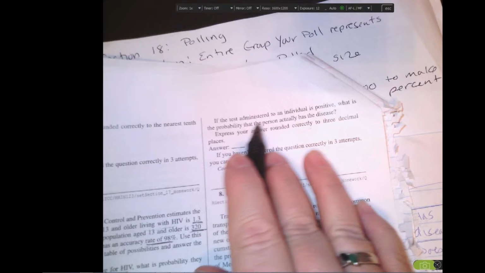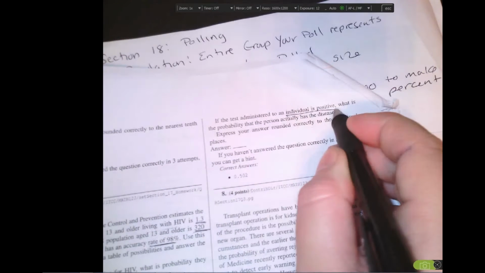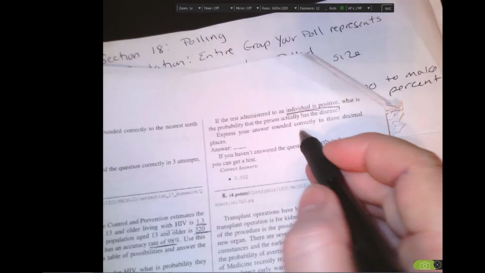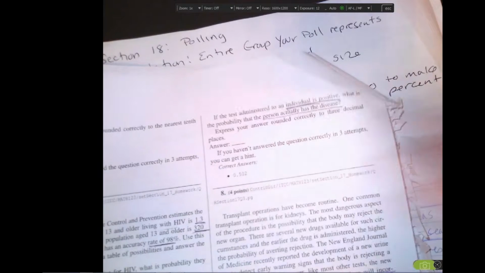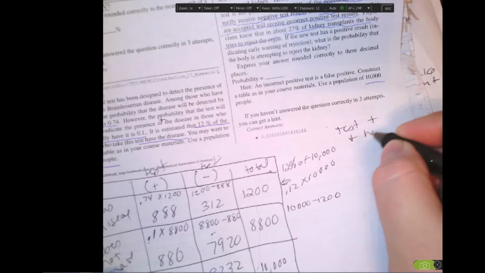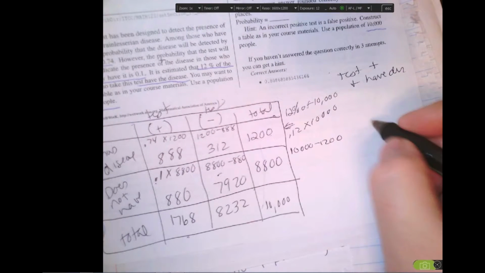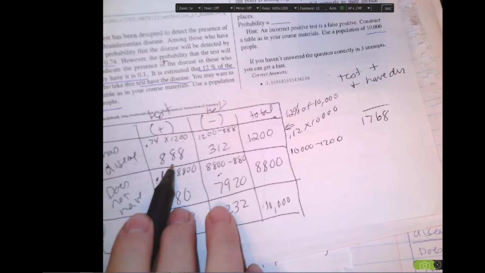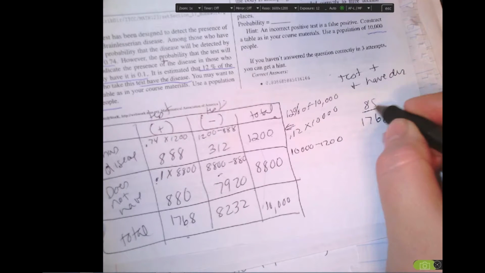If the test administered to an individual is positive, so conditional probability, out of only the positive test, what's the probability they actually have the disease? Okay, so test positive and have it is what we're looking for. So the total positive, 1,768. How many actually have it? 888.